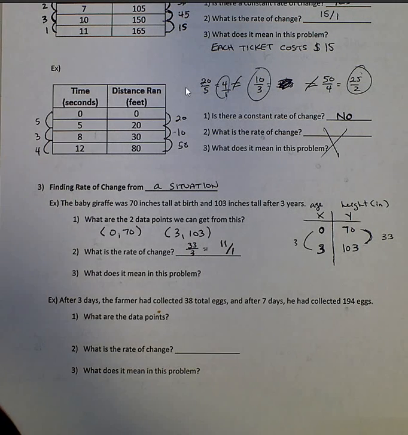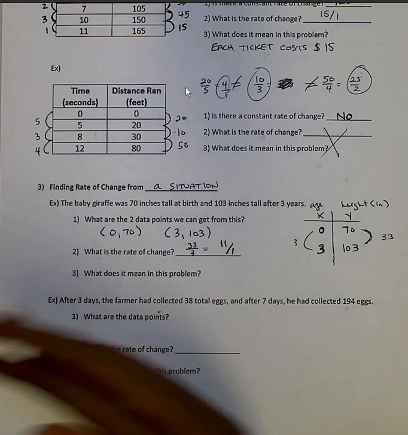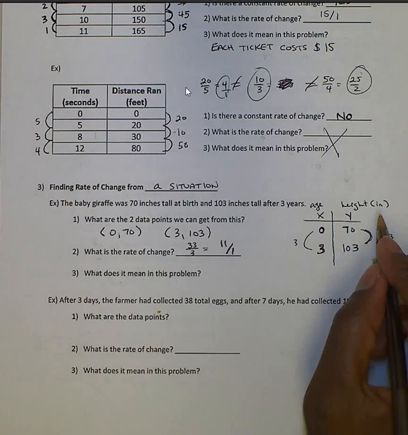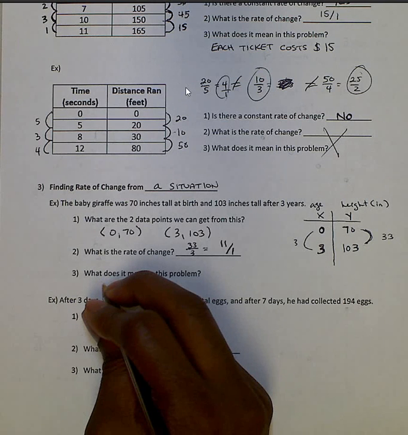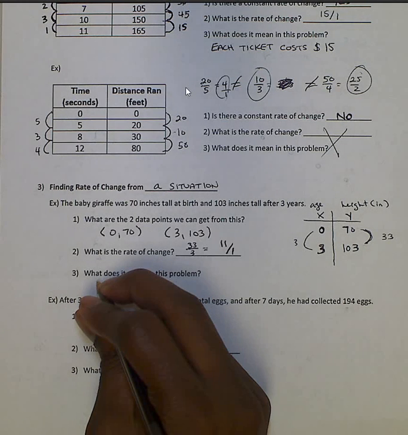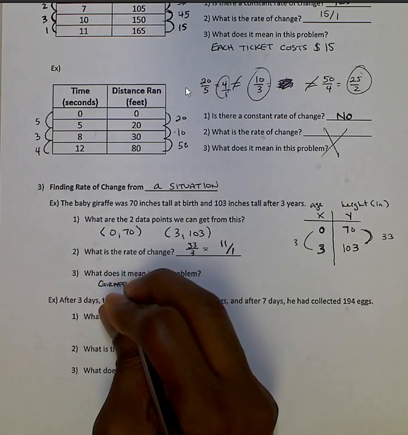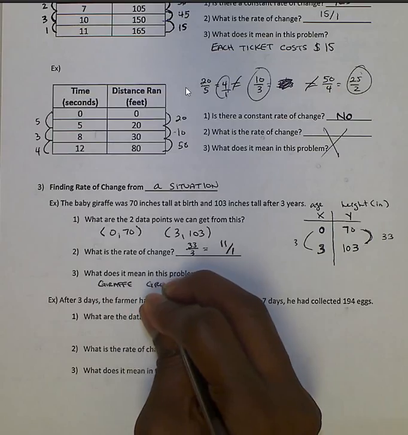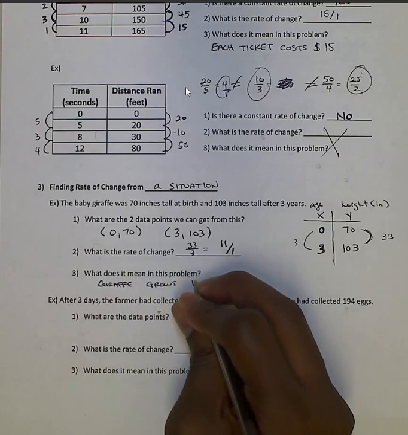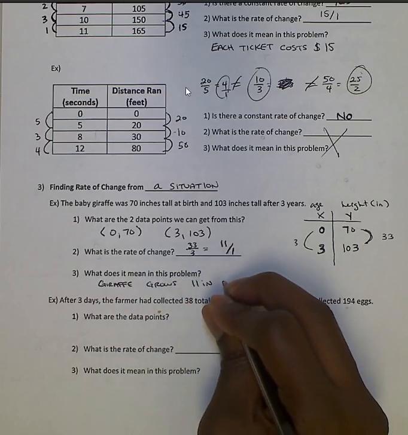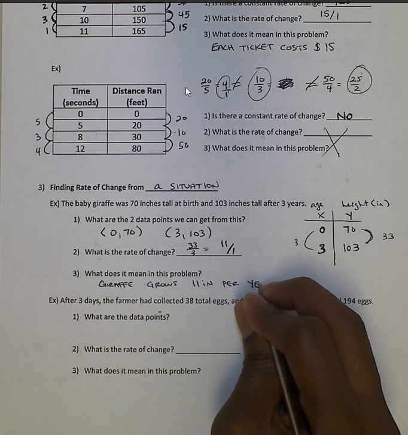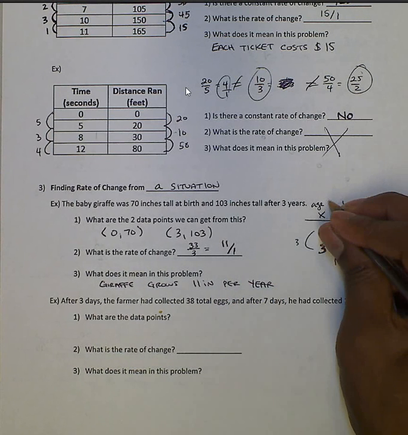In this situation, it means that the height increases 11 inches per year, or the giraffe grows 11 inches per year. The age is in years, right?